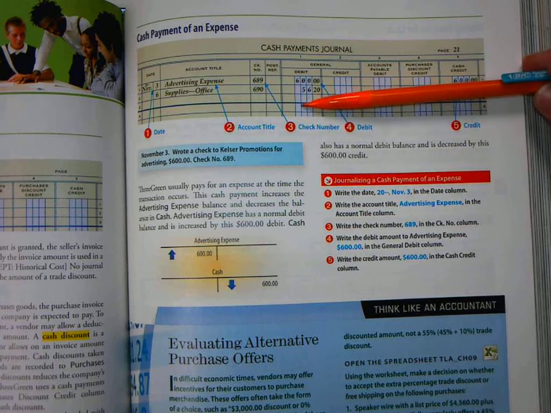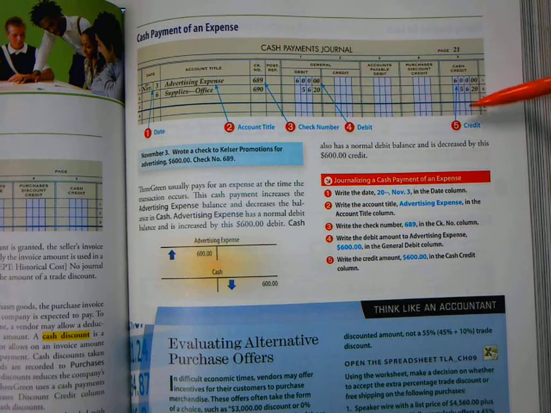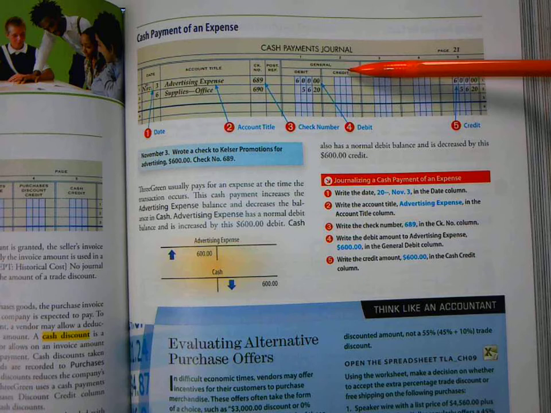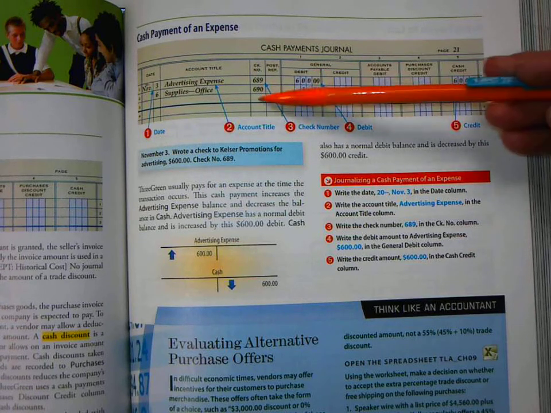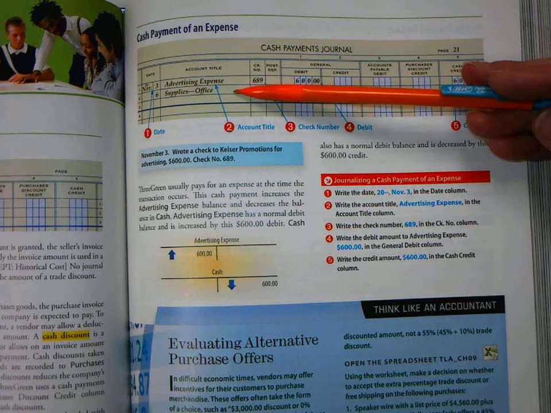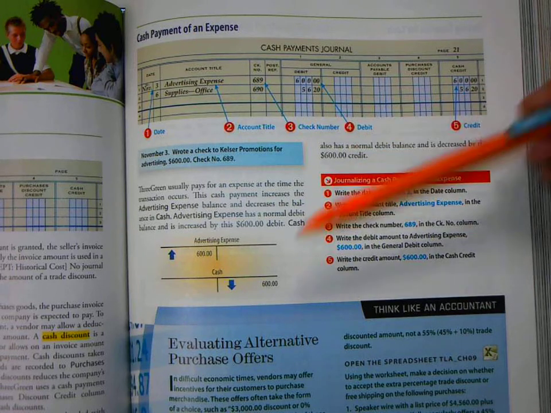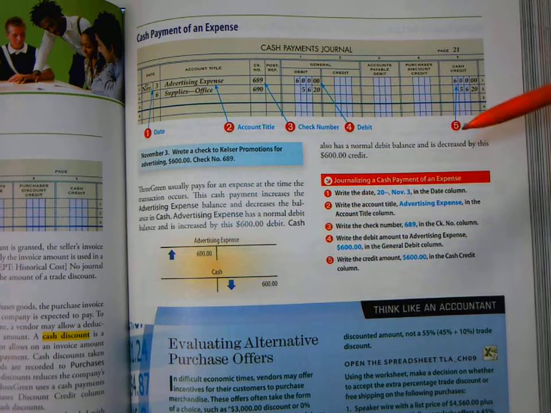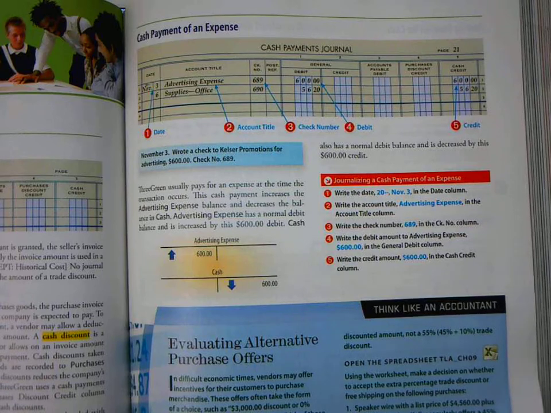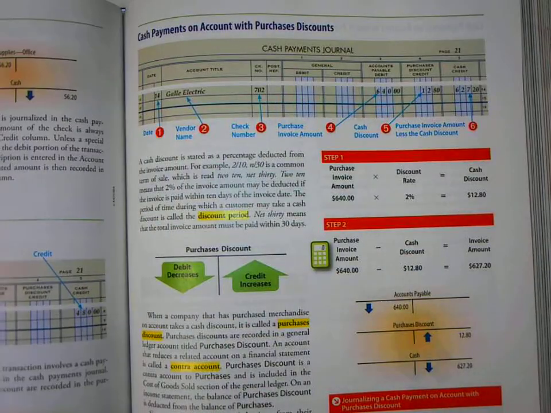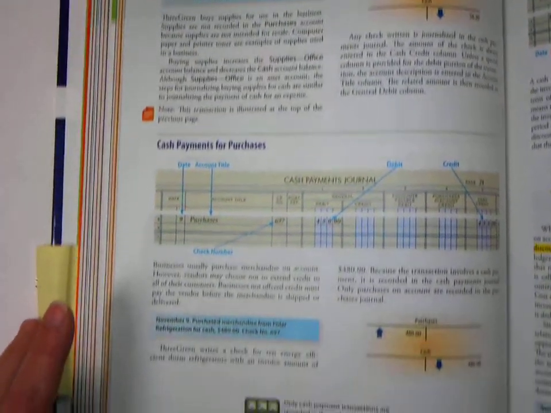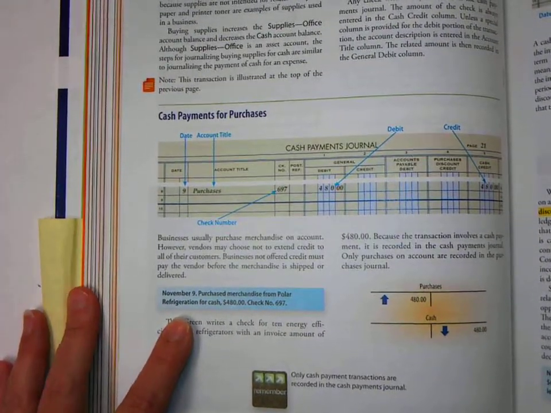Very simple, we've done this. We're going to pay our advertising expense, $600, general expense debit, and then cash credit of $600. We're going to write a check for office supplies for $56.20. Their debit and our credit are there. That's pretty straightforward. Again, here we bought the supplies on cash.